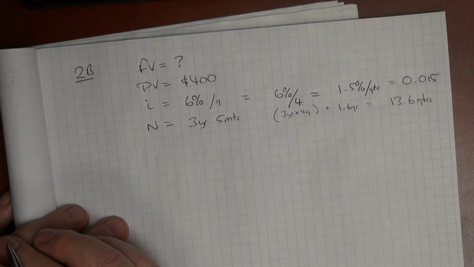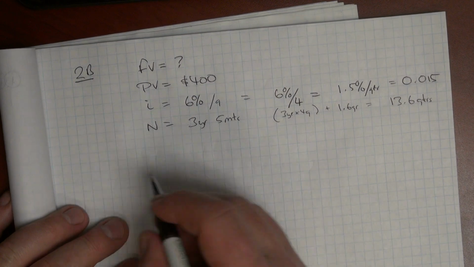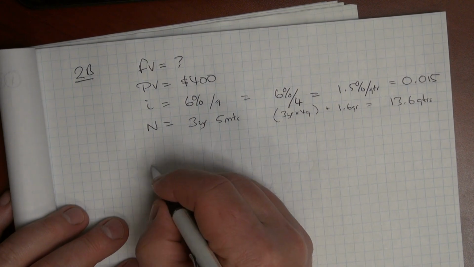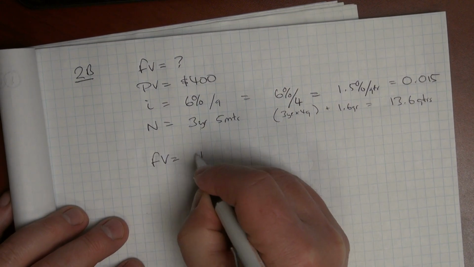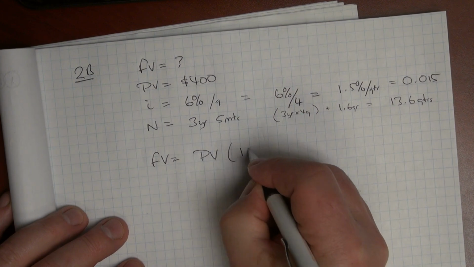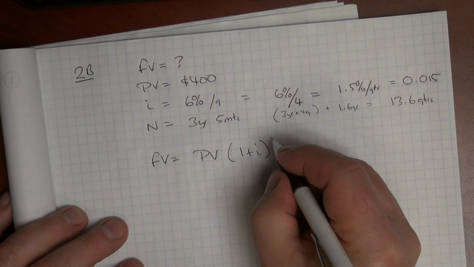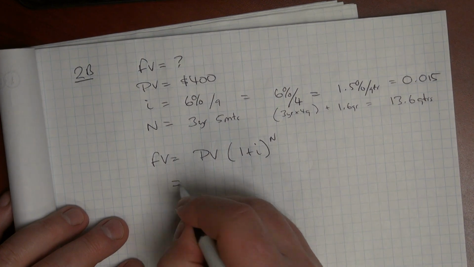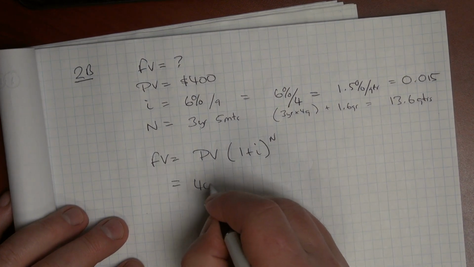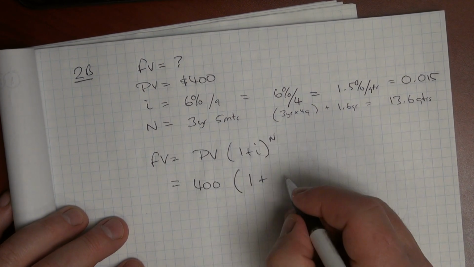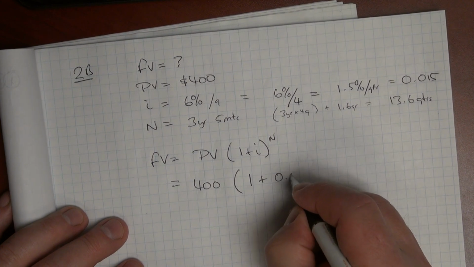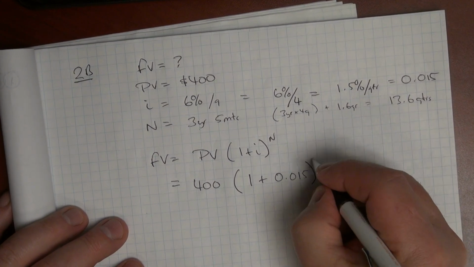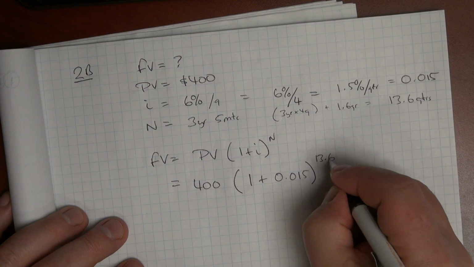That's how you calculate N. Again, we plug the numbers into the formula, FV equals PV times 1 plus I to the N. Present value is 400, 1 plus I, which is 0.015, to the N, which is 13.6.